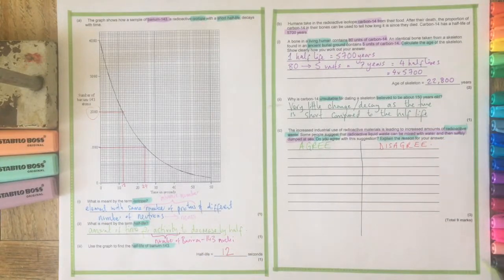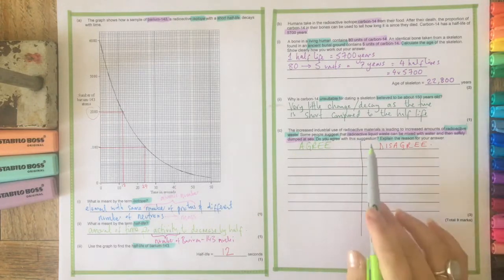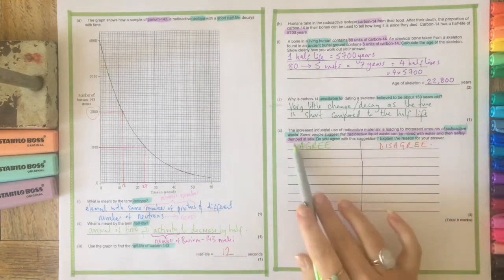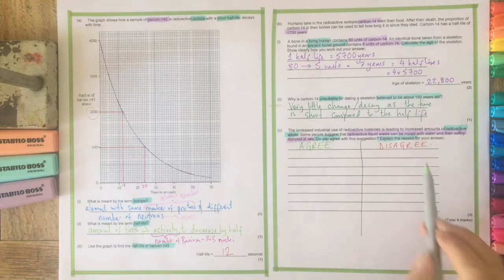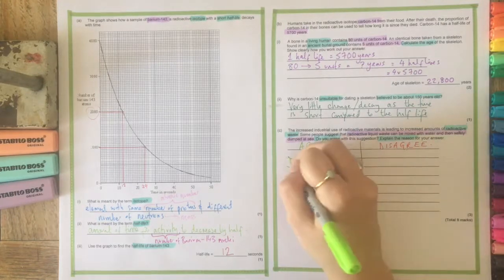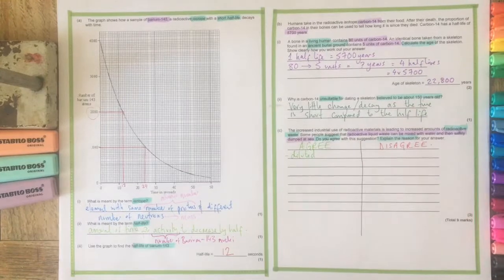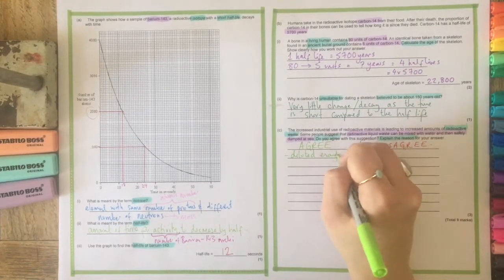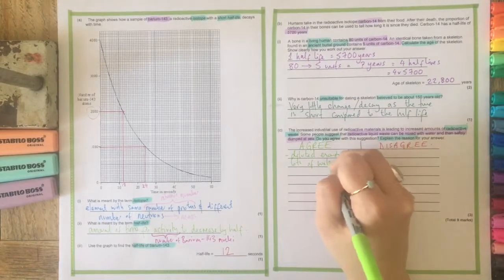Okay, so if we're agreeing with the statement, we want to say why it might be acceptable that it's safely dumped at sea if radioactive liquid waste is mixed with water. So this mixed with water is, I guess, the key idea, because that means it will be diluted, okay? And it could be diluted enough if lots of water is used.